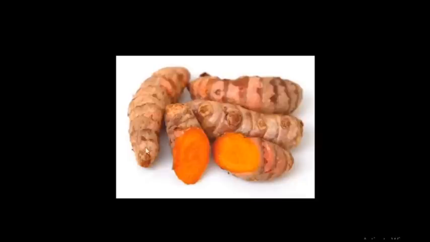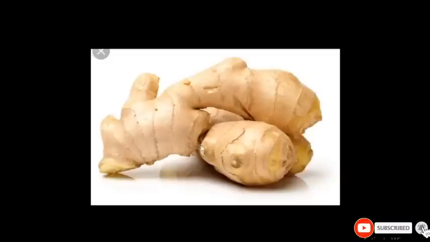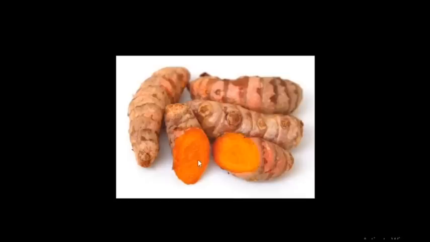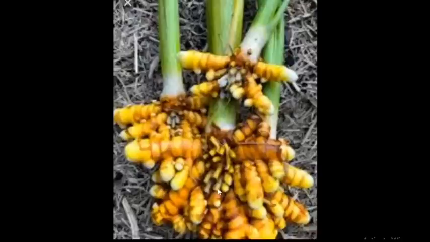If you look at it, you notice that the outer coating is not like that of the ginger. This one is more or less reddish brown, unlike that of ginger, which is just brown. Also, looking inside, the ginger is just light brown, but this one looks more or less like a dark red color. So this is its own plant here. This is how it looks for that of turmeric.